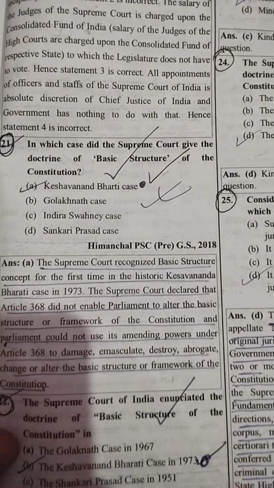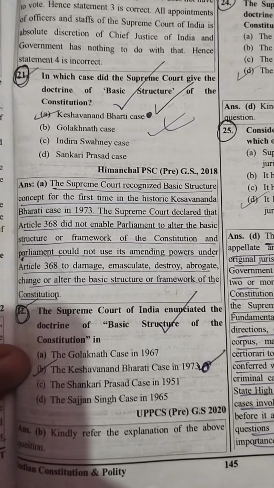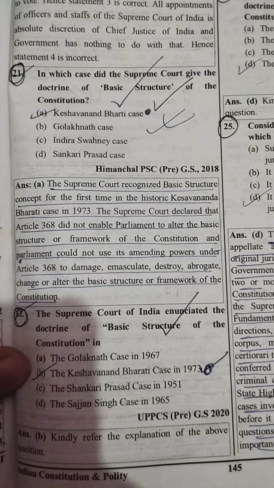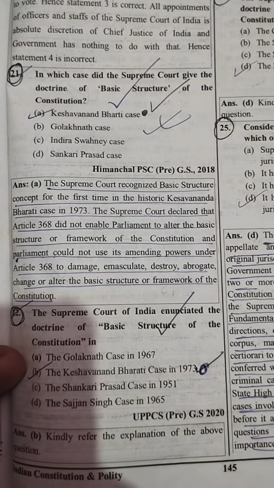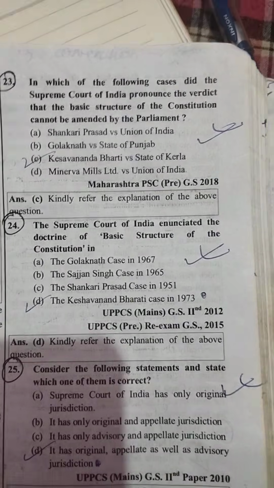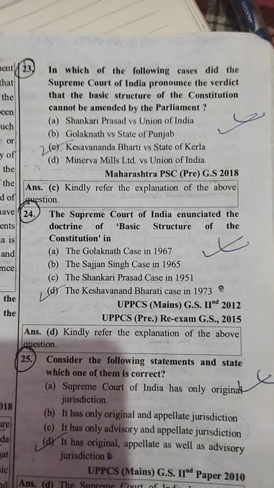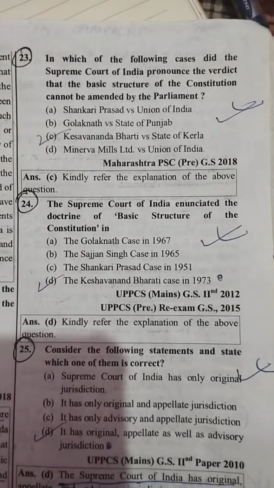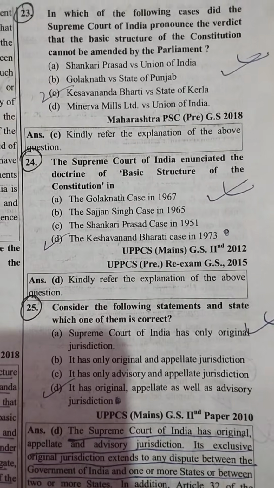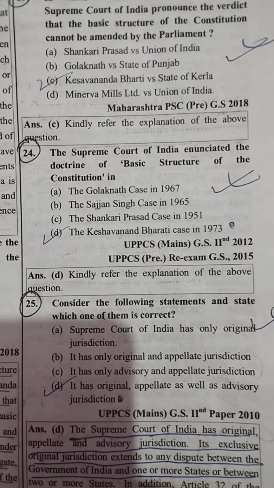In which case did the Supreme Court give the doctrine of basic structure of the Constitution? Keshavananda Bharati case. The Supreme Court of India enunciated the doctrine of basic structure of the Constitution in the Keshavananda Bharati case in 1973. In which of the following cases did the Supreme Court of India pronounce the verdict that the basic structure of the Constitution cannot be amended by Parliament? Keshavananda Bharati vs. State of Kerala. The Supreme Court of India enunciated the doctrine of basic structure of the Constitution in Keshavananda Bharati in 1973.